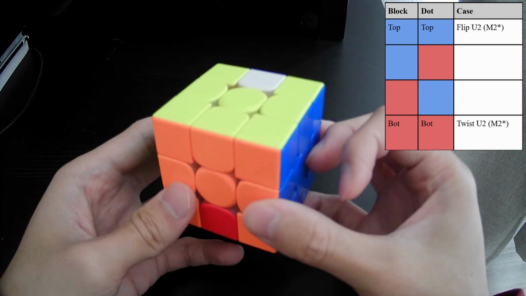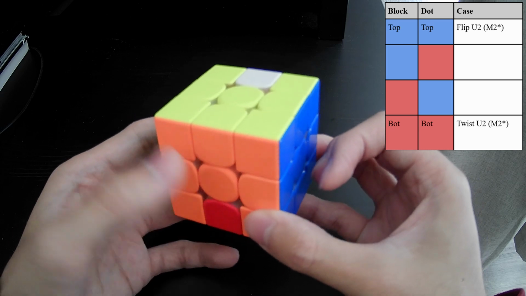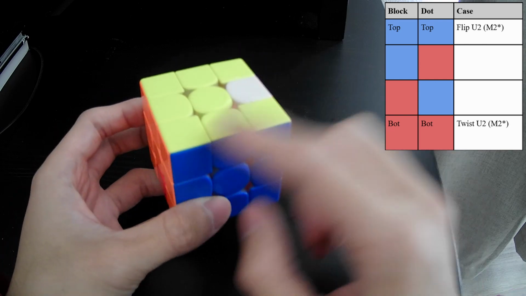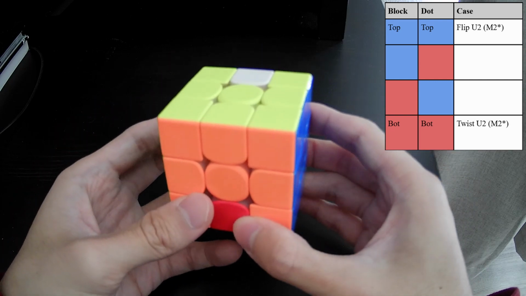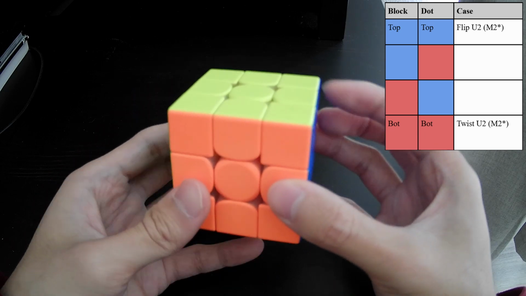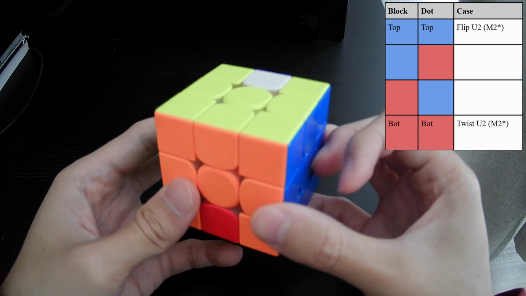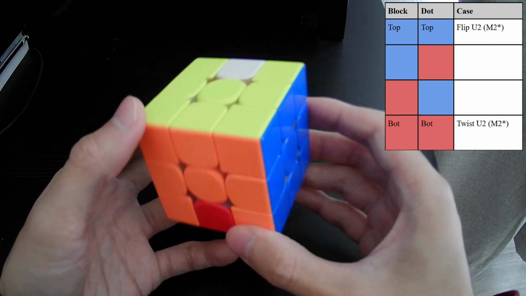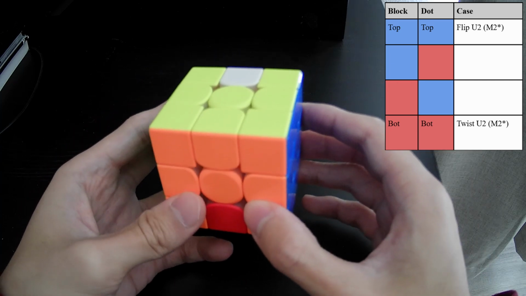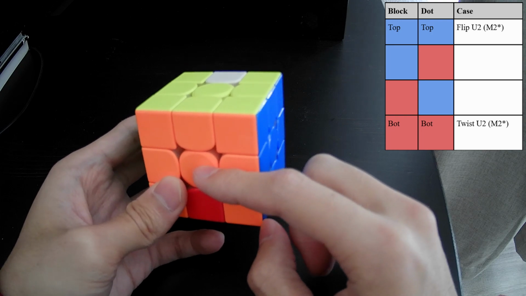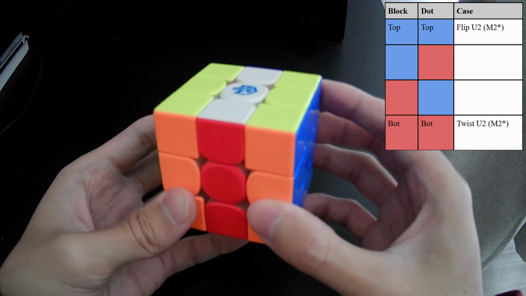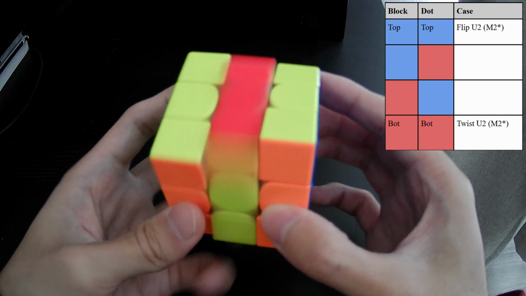Anyway, once again, we can still run into the same problem where there might be an M2 at the end. So, in this example, just like before, the block and the dot are both on the top, so we're going to do a flip U2. But we still need an M2 to finish. And now, just like before, we'll use the center property that when we do a flip, the centers will be moved by an M2. And here we can see that the centers are solved. So now when we do a flip, we know that the centers will be M2 away. And that's how we're going to know we need an M2 at the end.